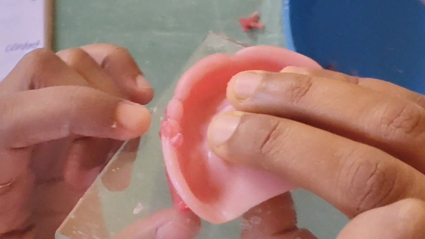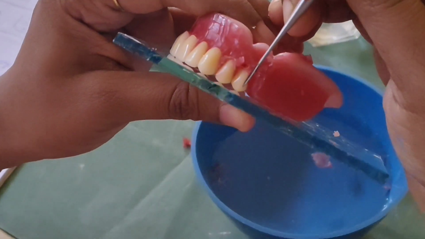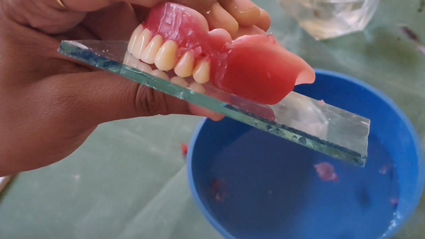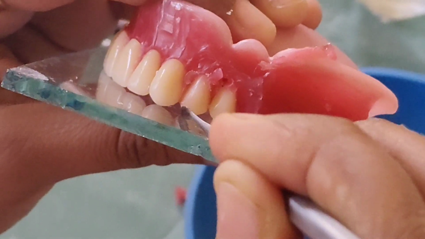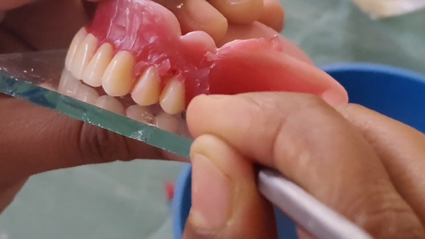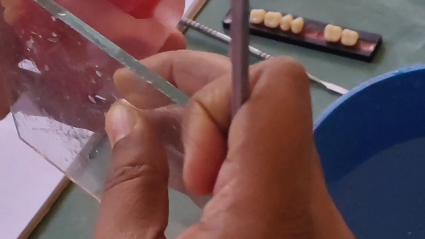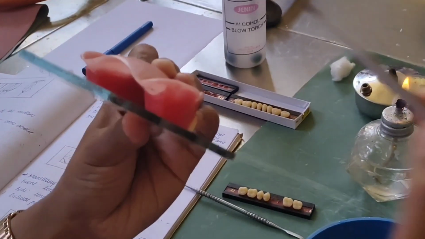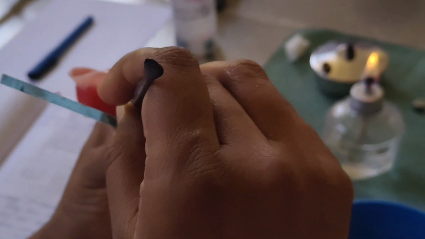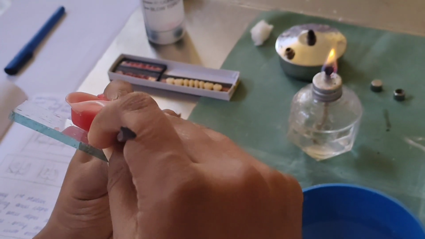See what I am seeing, this is straight, okay. Glass plate relation, the buccal cusp will touch. For the second premolar, both the cusps will touch, buccal and palatal. If it is not touching, from posteriorly we can just place this and pull it downward.